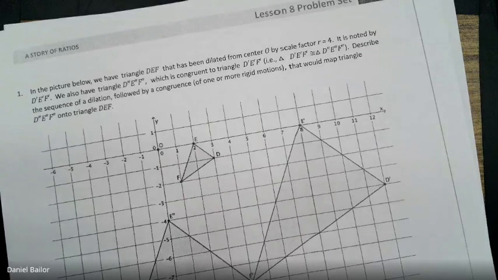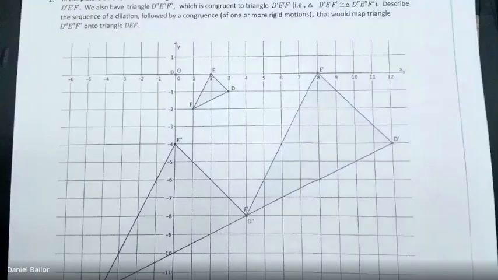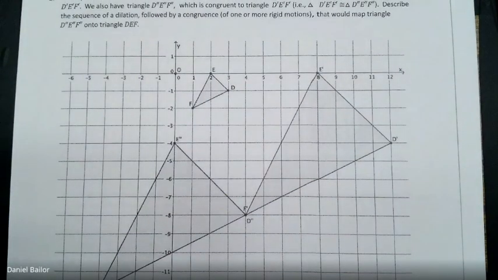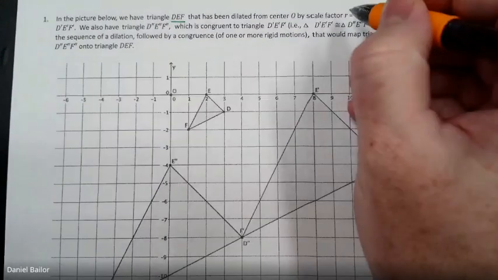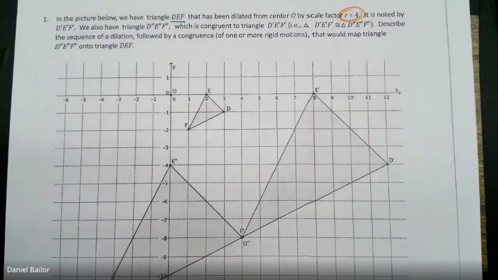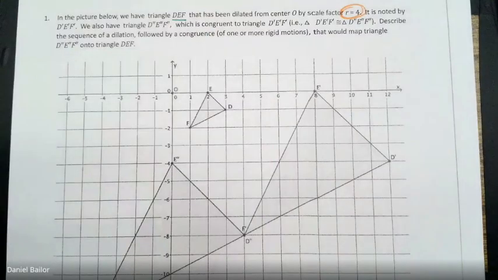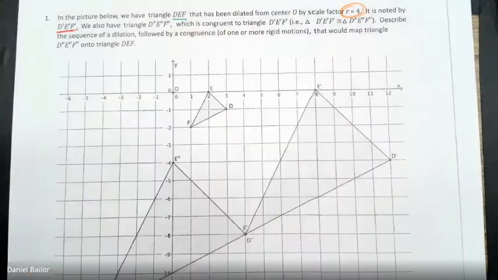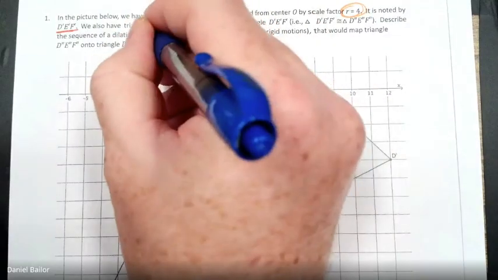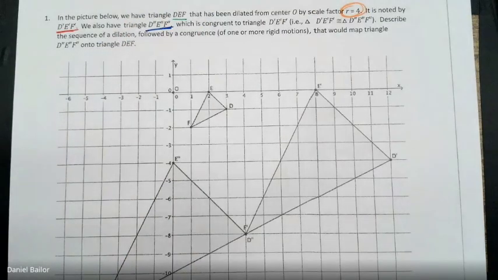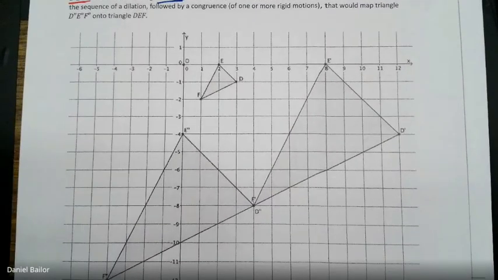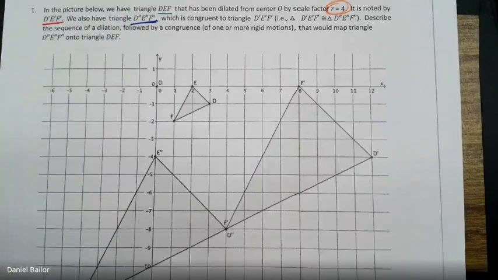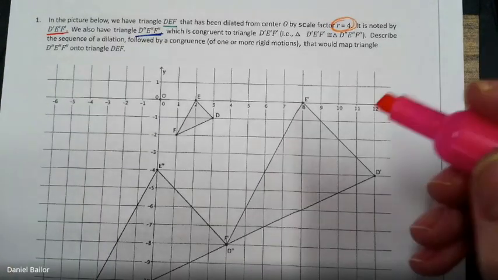Excellent. Your problem set starts on page 95, and this is going to be the exact same thing we did. We have triangle DEF. It was changed by scale factor r equals 4 to make triangle D prime, E prime, F prime, and you also have the double prime triangle. It's just saying right here, they are similar, but they want you to prove it. Let me highlight it. The double prime is right here.